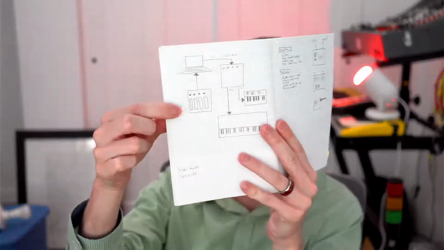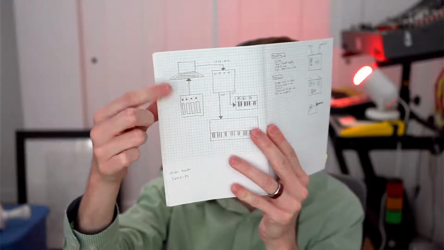Here's the synth transformer box. This is like picture number 1 that I drew in order to start planning that. That's pretty cool.